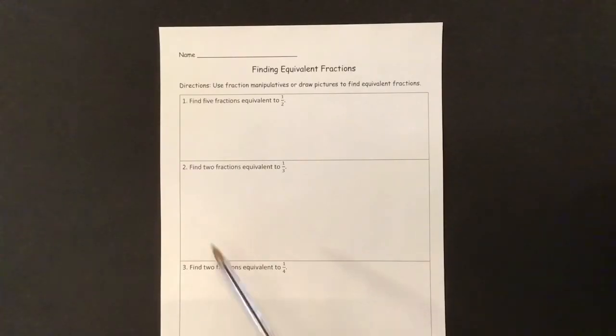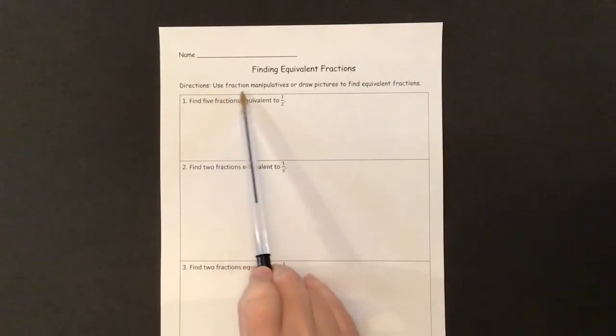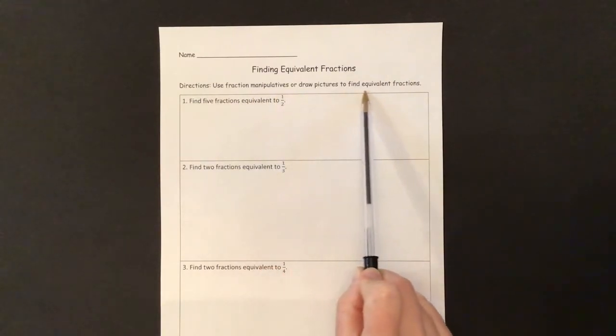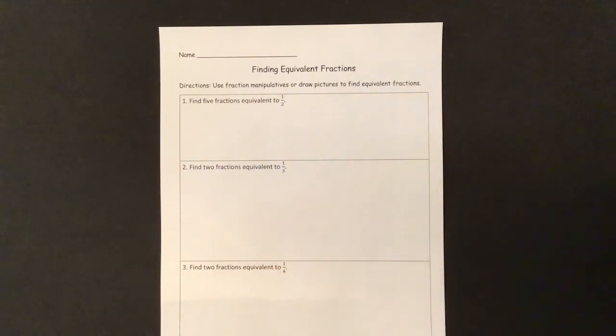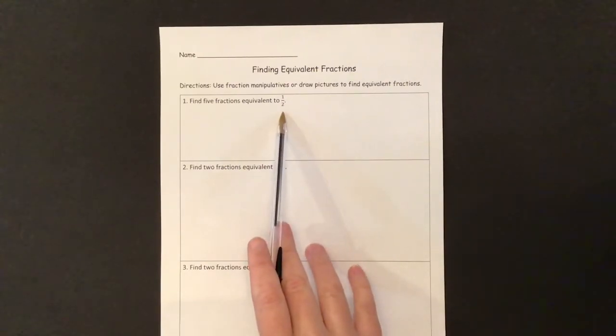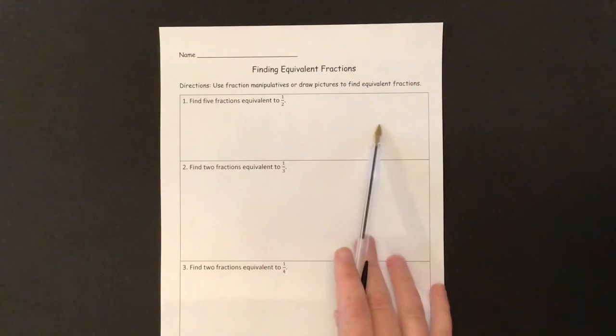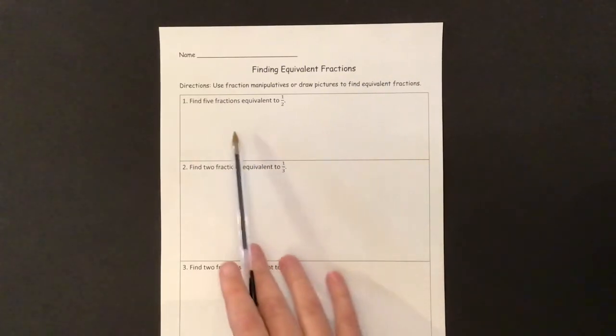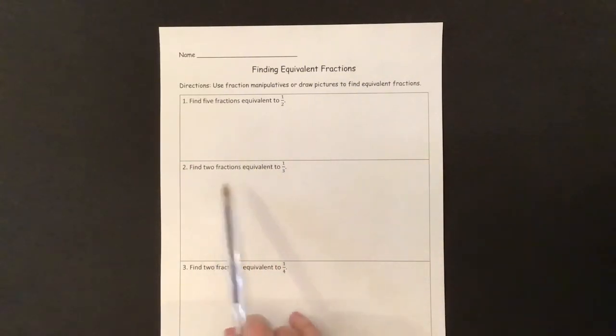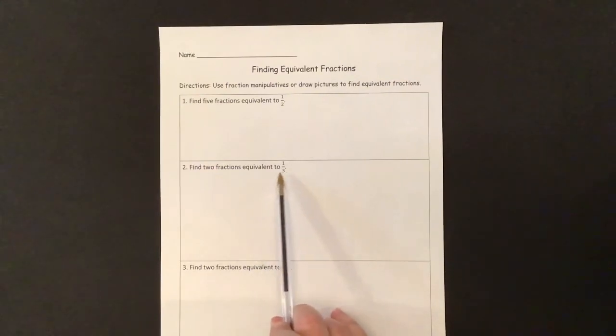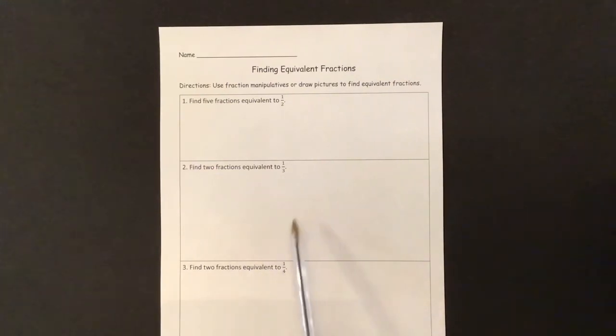So for the packet today, the directions say to use fraction manipulatives or draw pictures to find equivalent fractions. So if you're using your fraction bars, you'll just go through the same process. Go ahead and see if you can find 5 fractions that are equivalent to 1/2, and you may have those already memorized. So you can write those down. Number 2, find 2 fractions equivalent to 1/3.